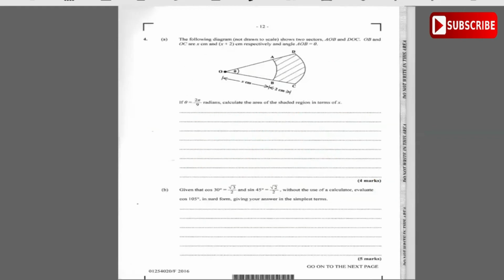Question 4 says, the following diagram, not drawn to scale, shows the area of sectors AOB and DOC, and OB and OC are x and x plus 2 respectively.